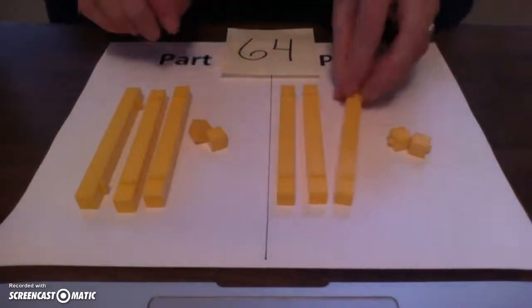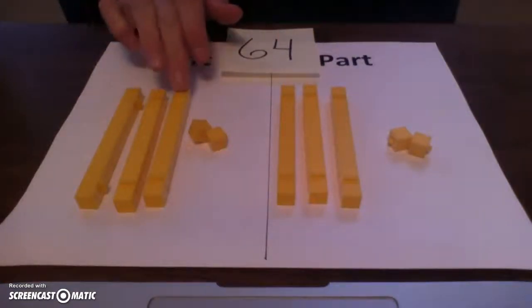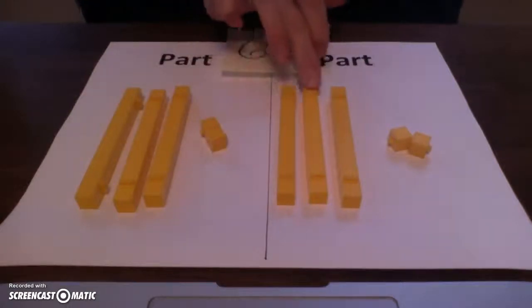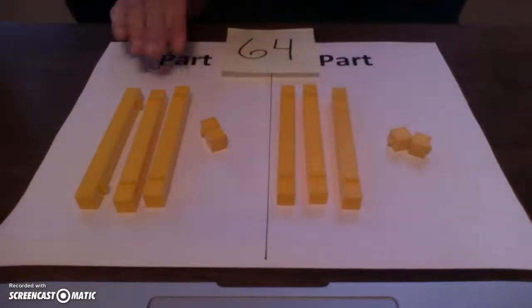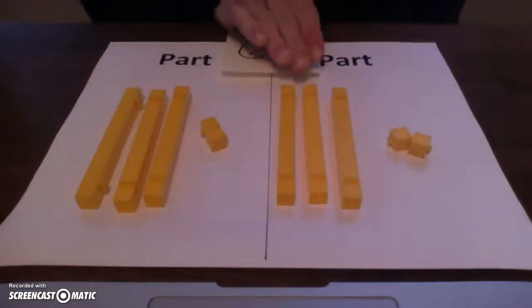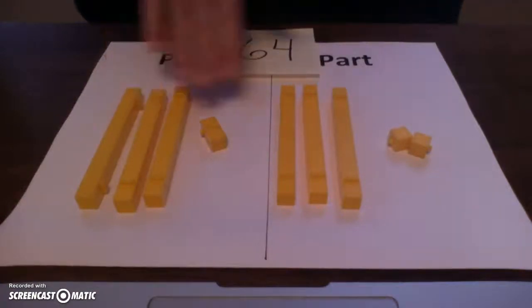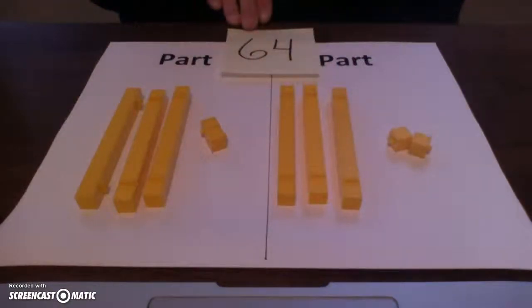can you see what I have? 10, 20, 30, 31, 32, and 10, 20, 30, 31, 32. 32 plus 32 makes 64. 3 tens plus 3 tens makes 60. 2 ones plus 2 ones makes 4. 64. Can you think of another way to make 64?